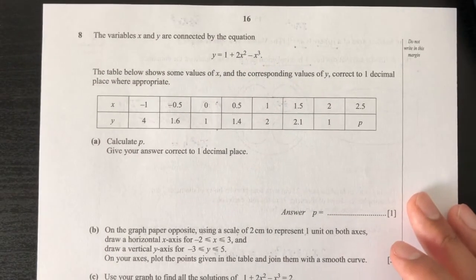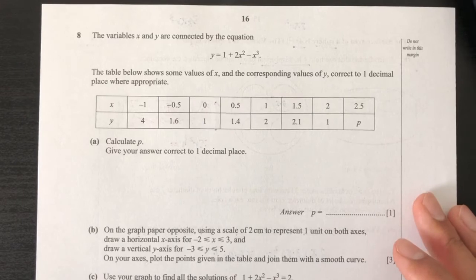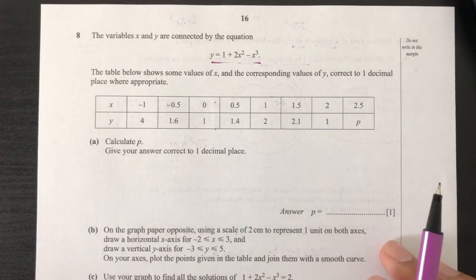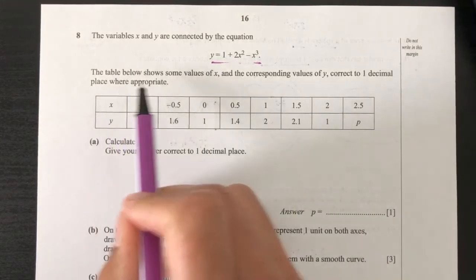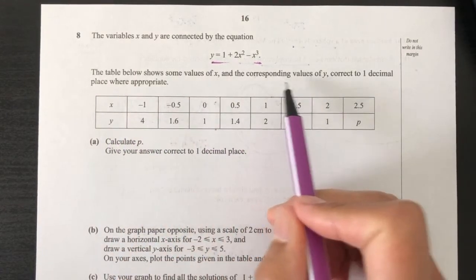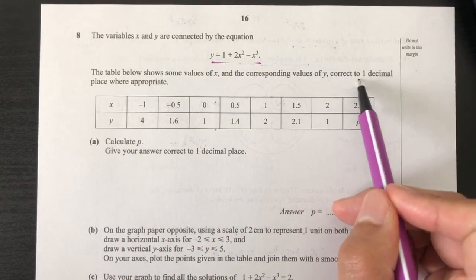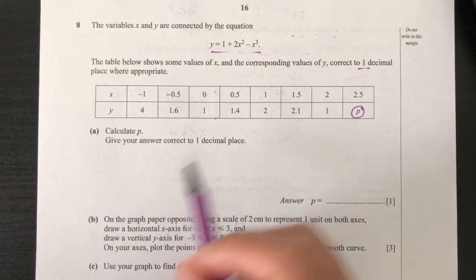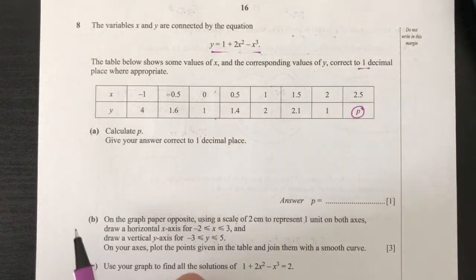Okay, so now let's move on to question number 8. The variables x and y are connected by this equation: y equals 1 plus 2x minus x cubed. The table below shows some values of x and the corresponding values of y, correct to one decimal place. So the first one is to find the value of p. Pretty easy. Replace this value of x in the equation to find the value of p.